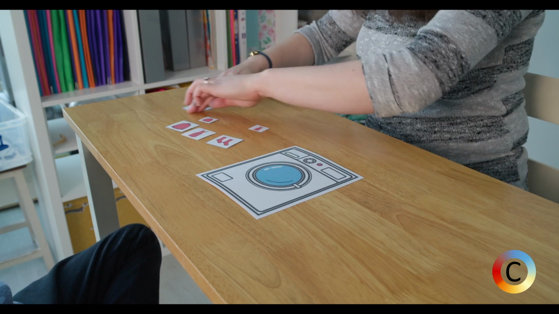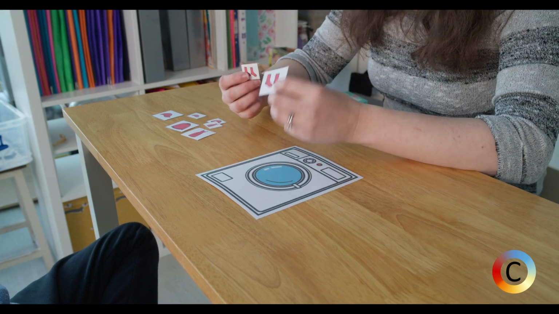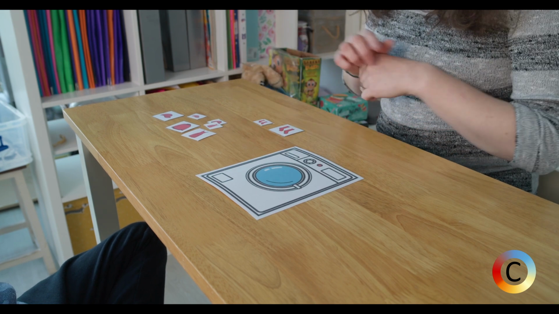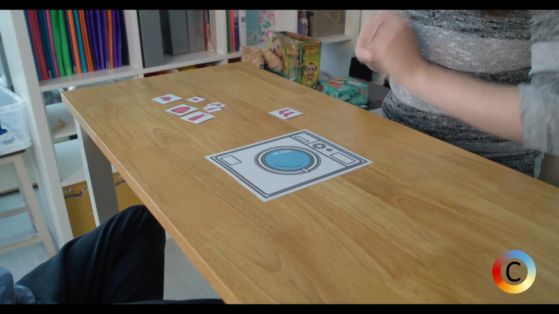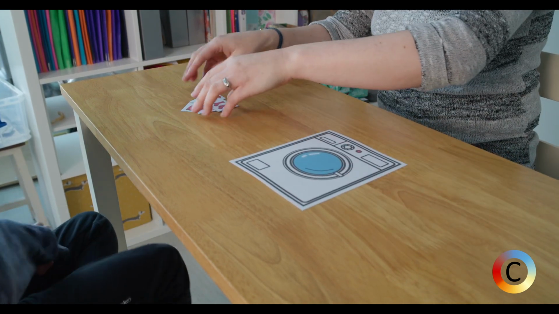Put the socks under the washing machine. Oh, I'm a little bit confused. Small socks. So can you tell me again in one big instruction? Put the small socks under the washing machine. How did I do? Good. Amazing. Well done. Really good.